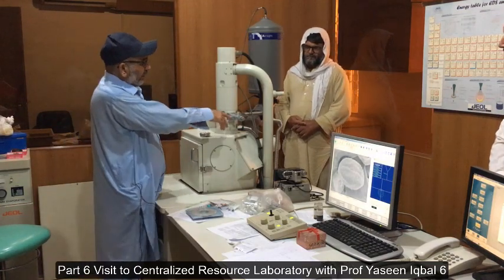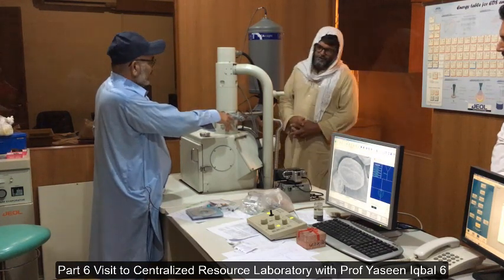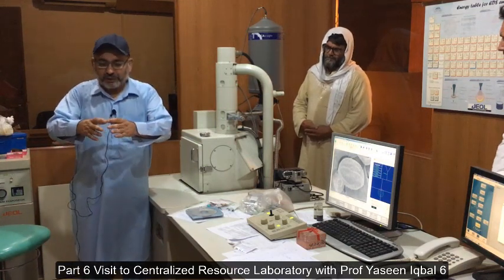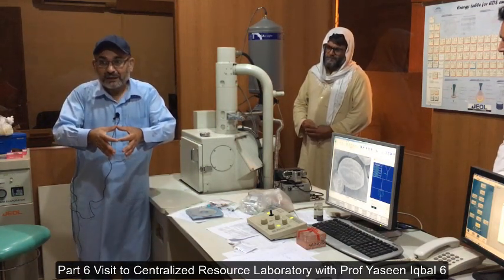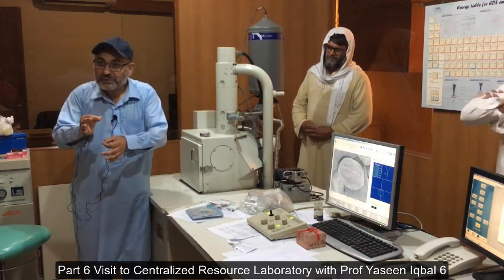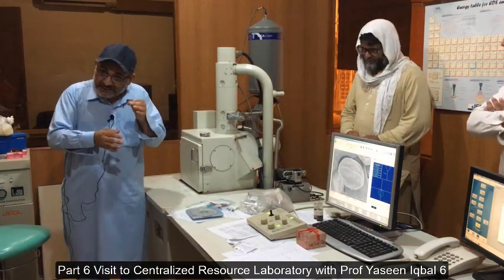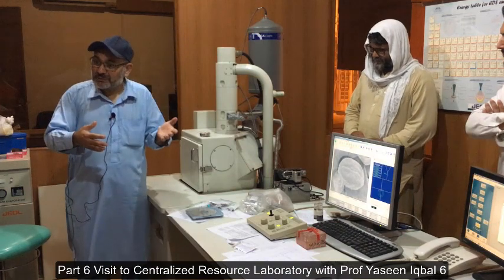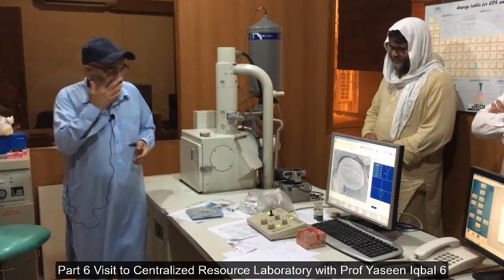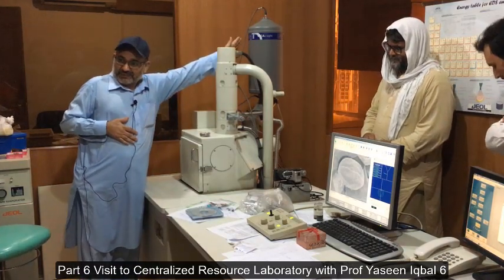This is the pore, the aperture. You can change the aperture. You are looking into this much area, or this much area, or a smaller area. So you can select it through the aperture. The smaller the aperture, the finer will be the resolution of the machine, because you are looking into a smaller area.